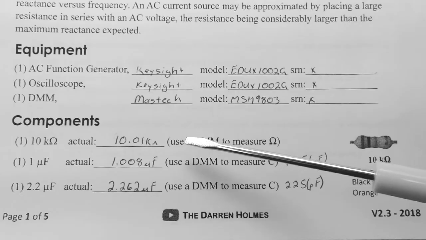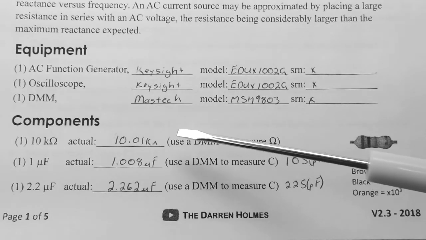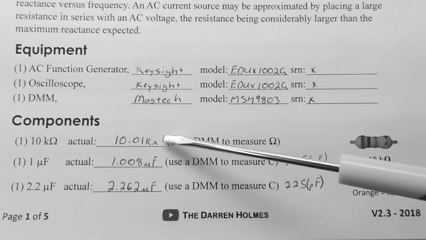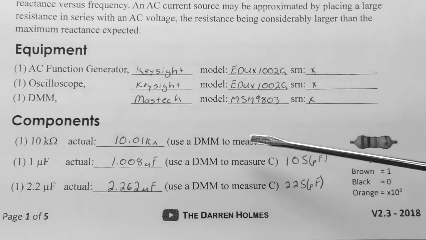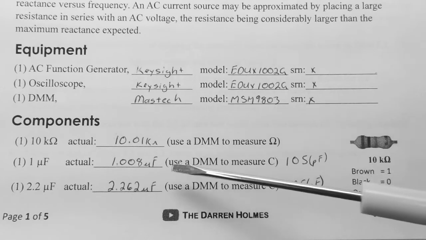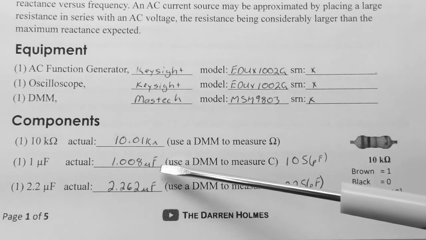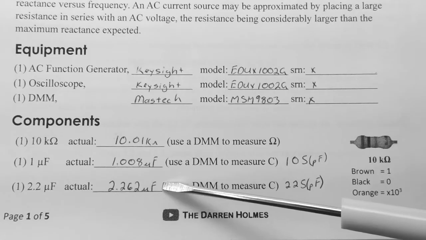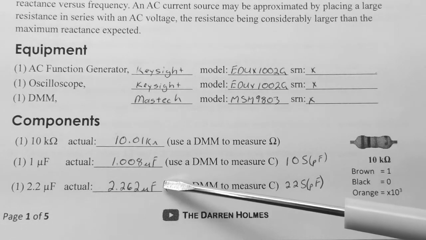Now I've gone ahead and measured my components, so you can see that my 10k ohm resistor is actually 10.01 k ohms. My capacitor was 1.008 microfarads, and that was on the capacitance meter scale. And my 2.2 microfarad was actually 2.262 microfarads.